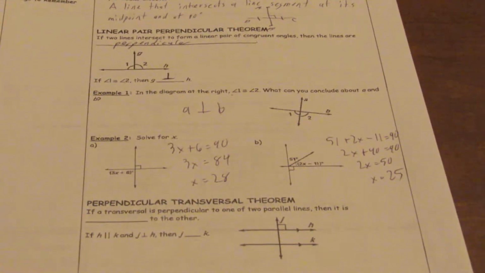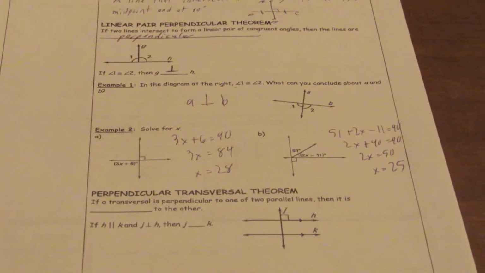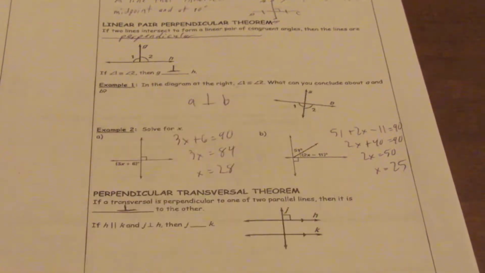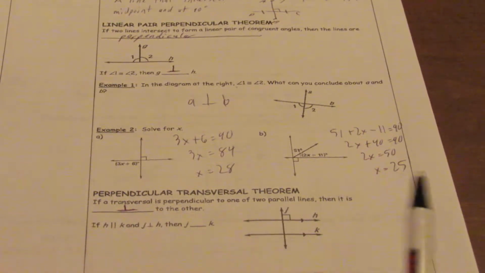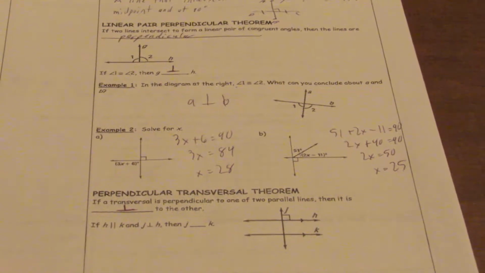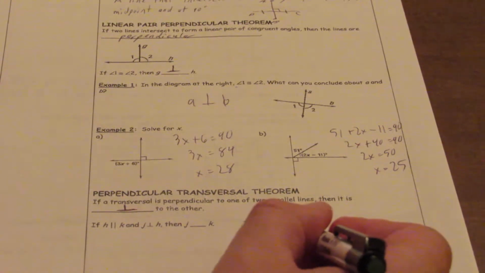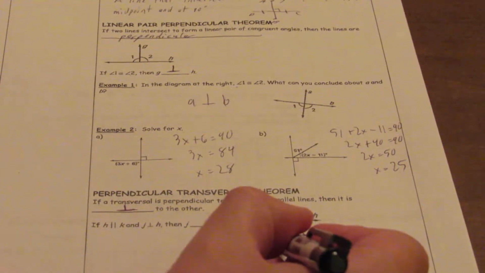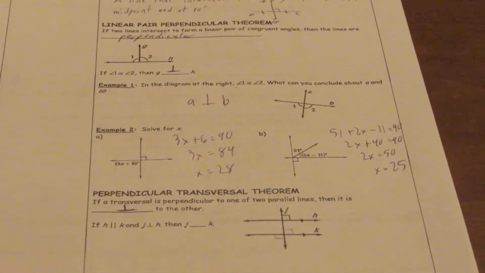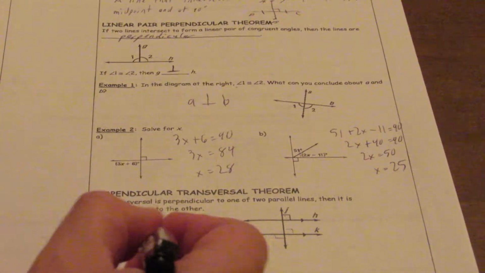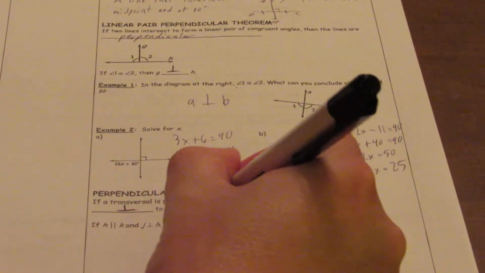Okay. Then we have the perpendicular transversal theorem. It says if a transversal is perpendicular to one of two parallel lines, then it is perpendicular to the other. We could use corresponding angles or alternate interior or alternate exterior or consecutive interior, whatever we want with this. This is 90, so corresponding has to be 90. Alternate exterior has to be 90. So we could use that to show this. This is just another way of doing it. So if H is parallel to K and J is perpendicular to H, then J is perpendicular to K.